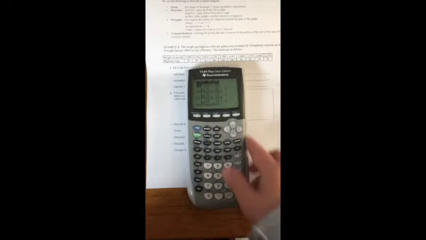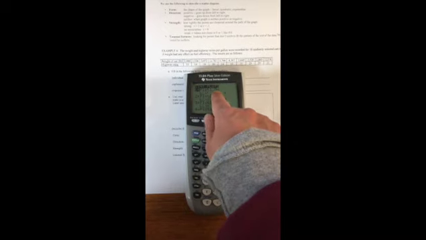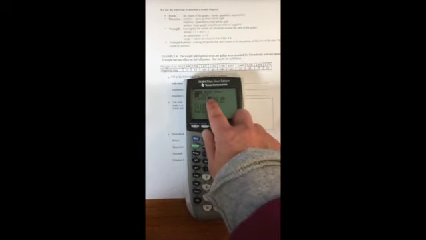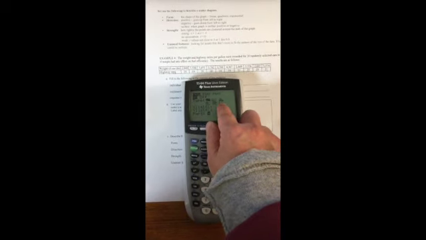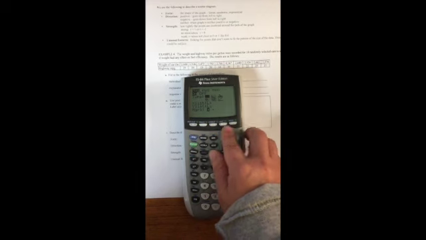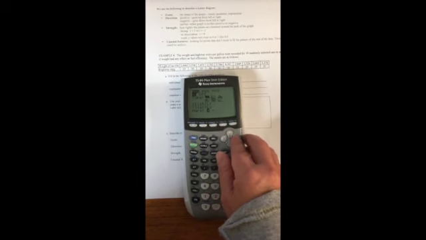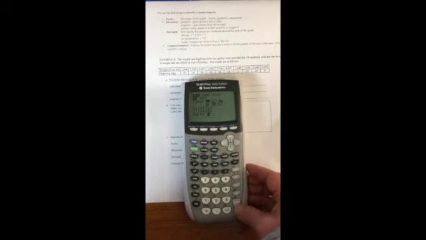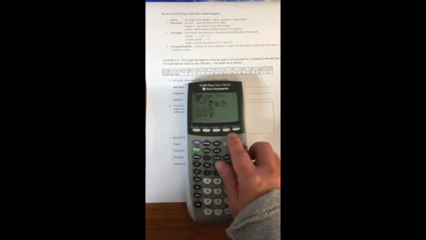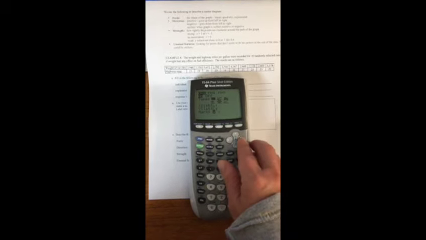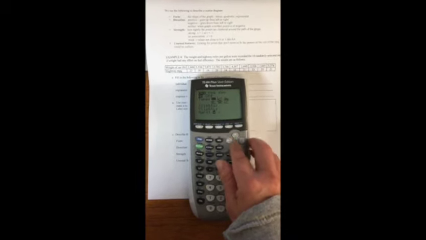So what you're going to do is make sure it's turned on, and then we are going to press enter. And then here are 6 different types of graph you can pick. Make sure you understand that's on right there. And then we go down to pick what type we want. The first one is scatter plot. The second one is a line graph, histogram.